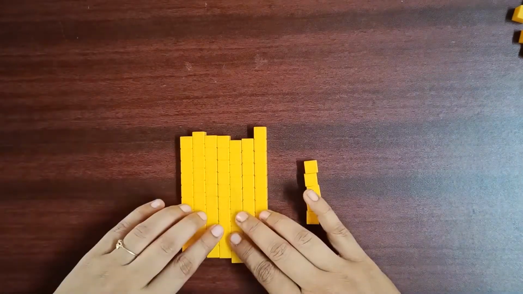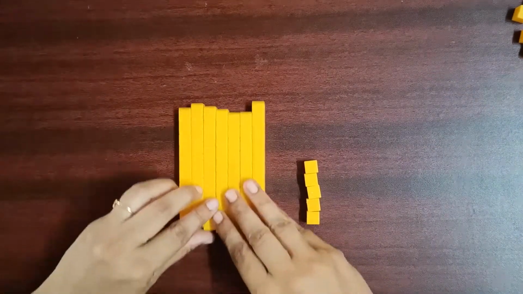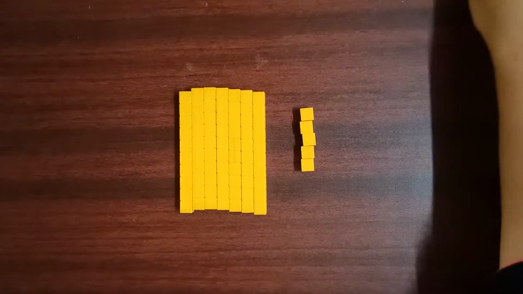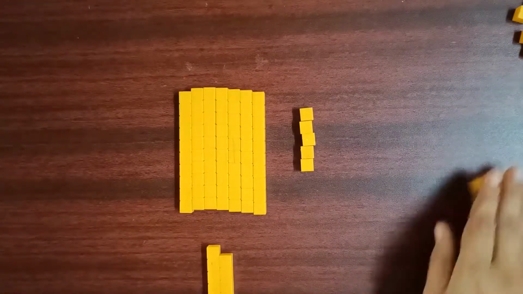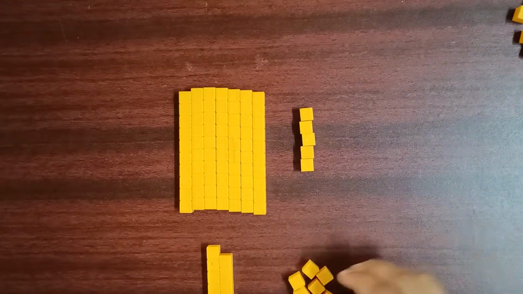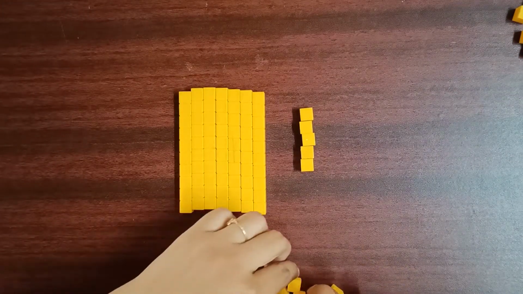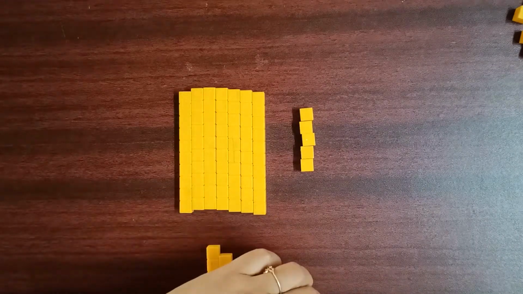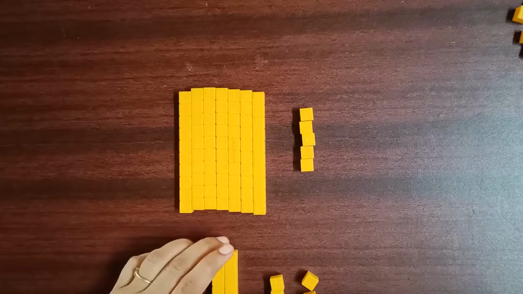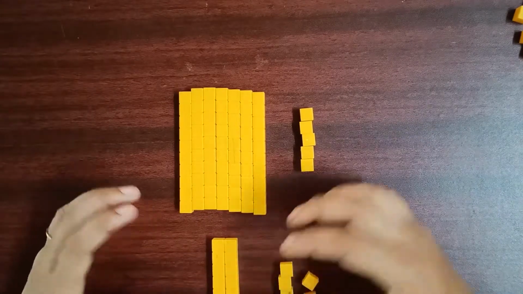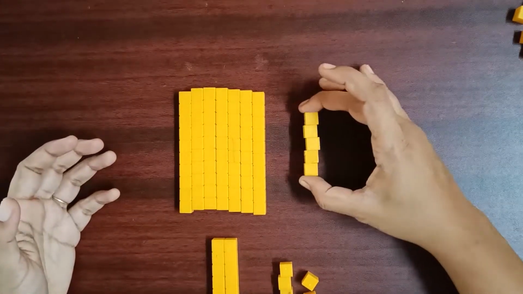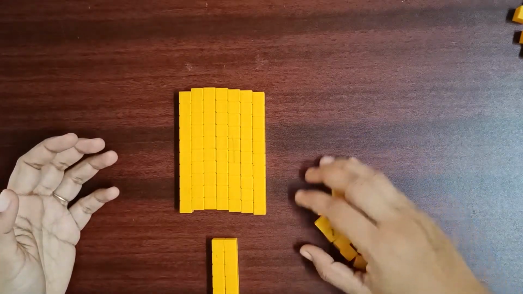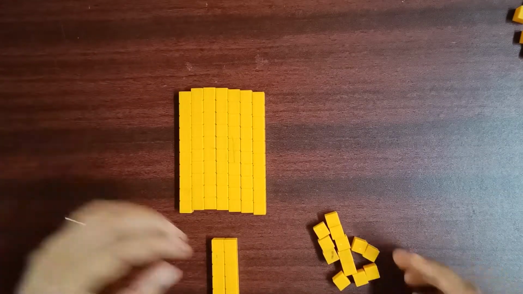Now this is very easy to understand, but what if I have a number 75 now, and I have to add 28 to it. Now I'll follow the same process. I will add my blocks together. When I add 5 and 8 together, this makes a collection of 13 blocks.